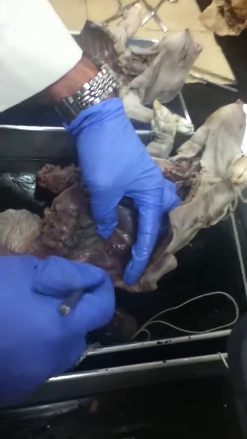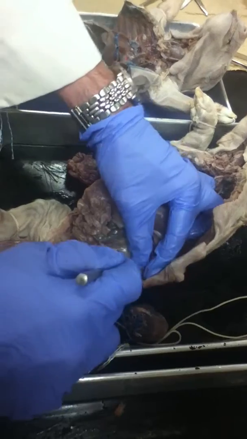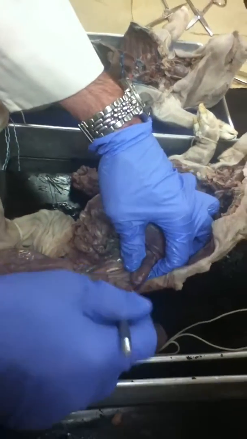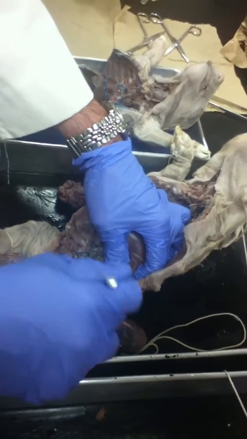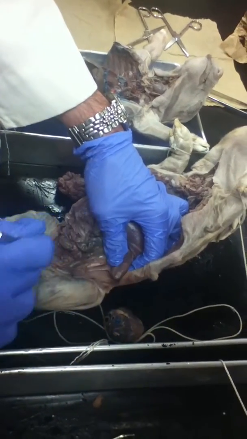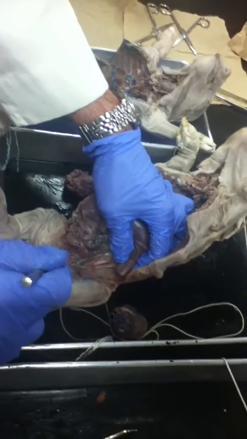Kidney. This is a kidney here. Ureter. That is a ureter right there. It looks zigzaggy a little bit. That's the ureter, which connects to the urinary bladder.